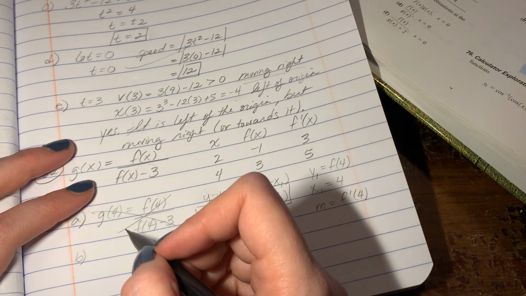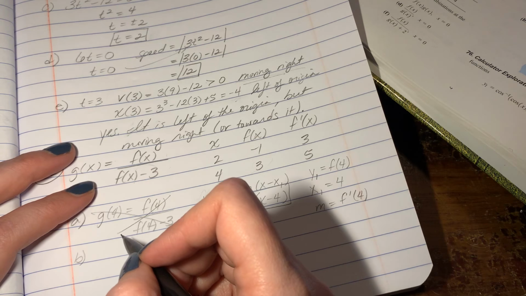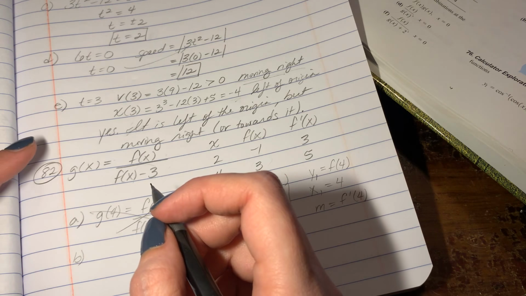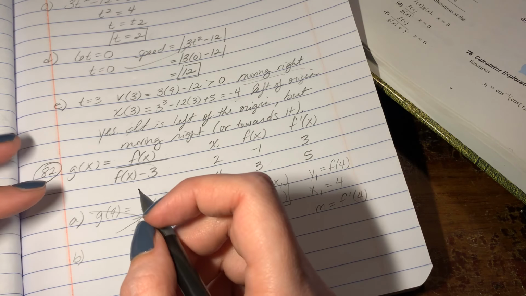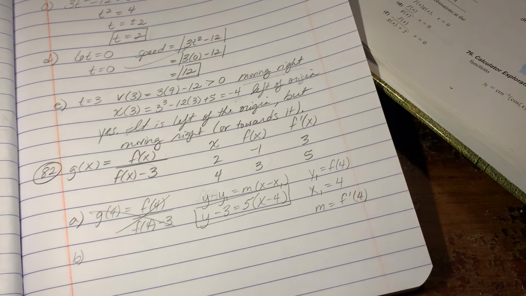All right, and then they say, is f continuous at x equals 3? Well, they say g is continuous. Is f continuous at x equals 3?